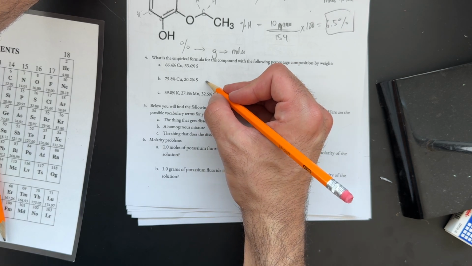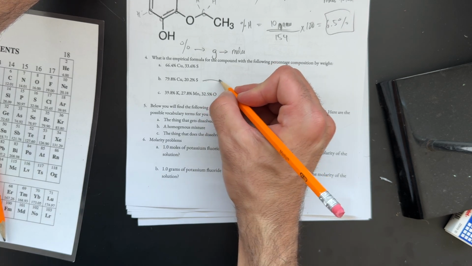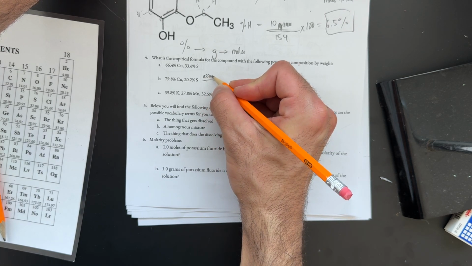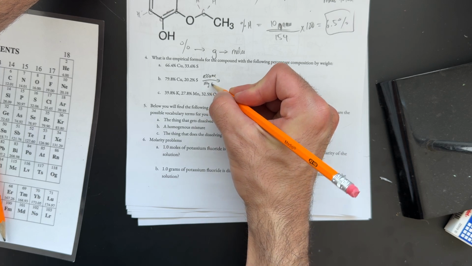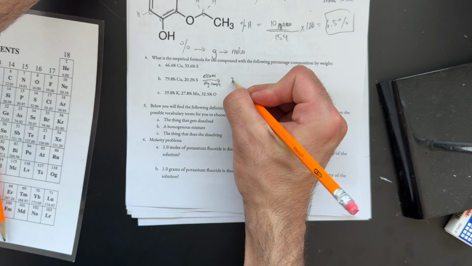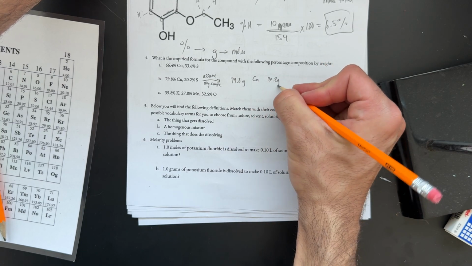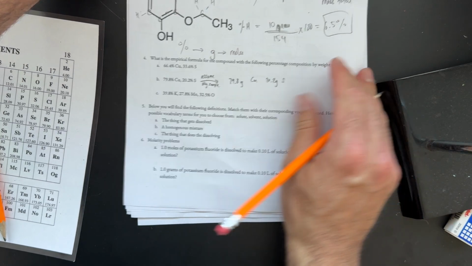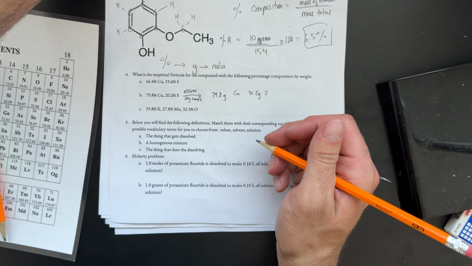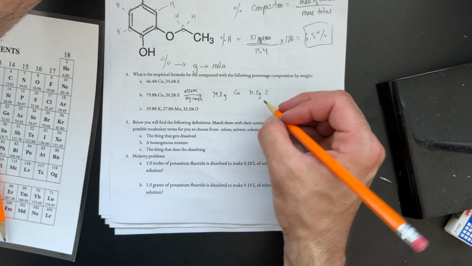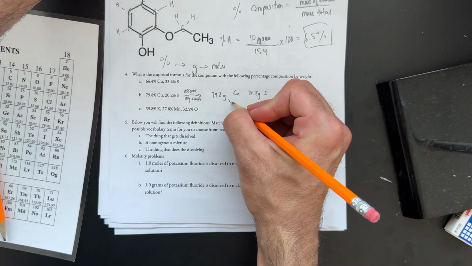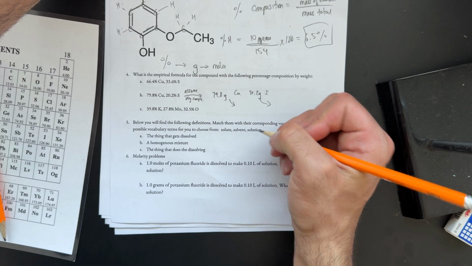What you want to do is turn those percents into grams, right? By assuming a 100-gram sample. So you get now 79.8 grams of copper and 20.2 grams of sulfur. Then you want to convert both of those into moles using the molar mass.